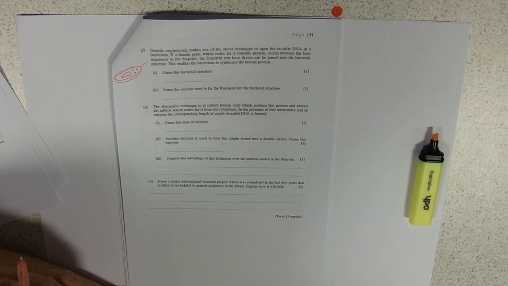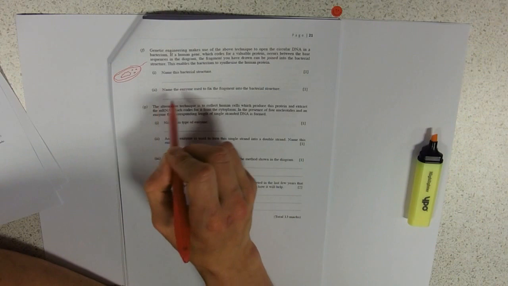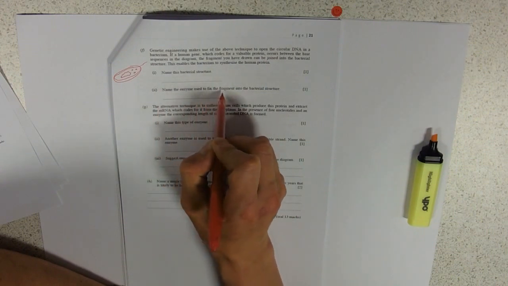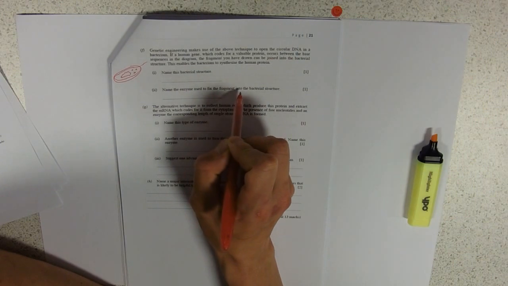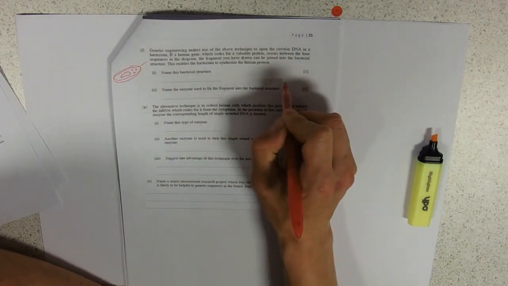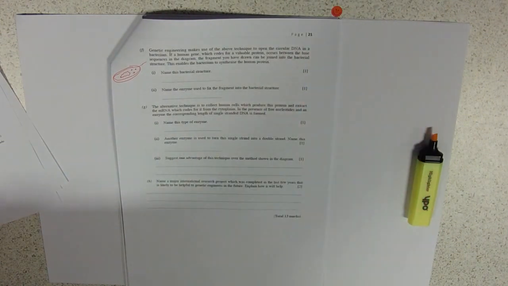Name the enzyme used to fix the fragment into the bacterial structure. So think about fixing the fragment into the structure. It's kind of joining up 2 parts, so that's the key, is joining up. That's the word that you should be concentrating on.